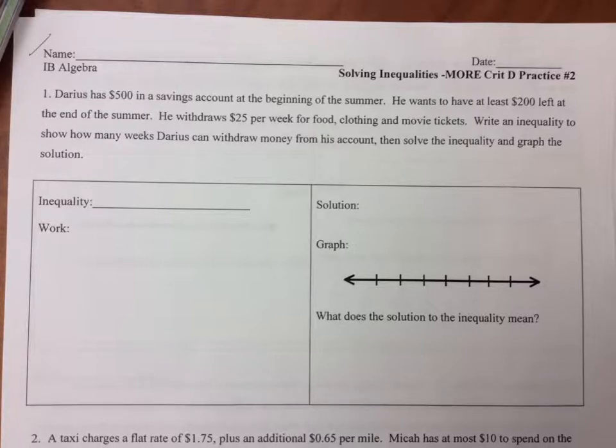Darius has $500 in his savings account. So it's his starting amount. I'm going to put that here. Okay. He wants to have at least $200 left. So that means he wants more or equal to, greater than or equal to, $200 at the end of the summer. He withdraws $25. That's minus 25.